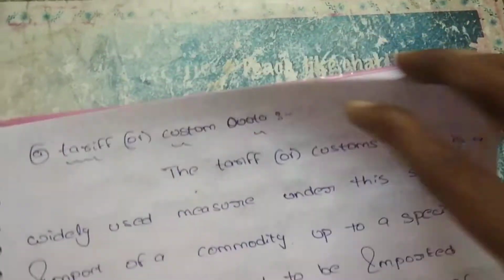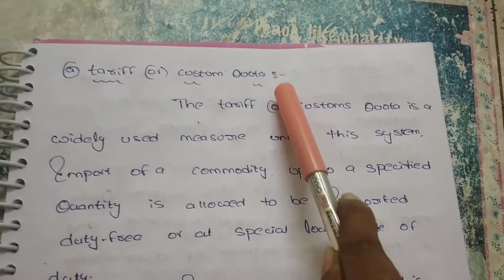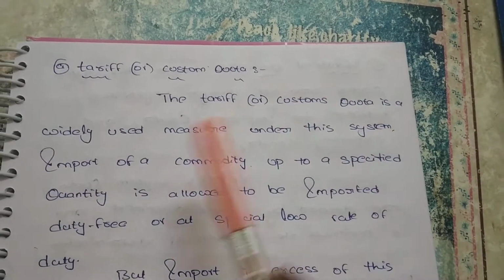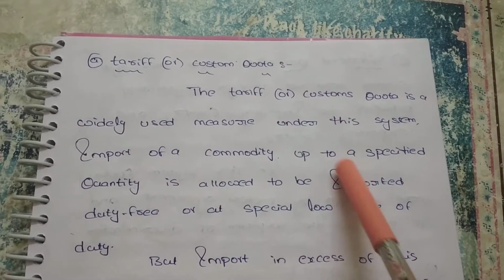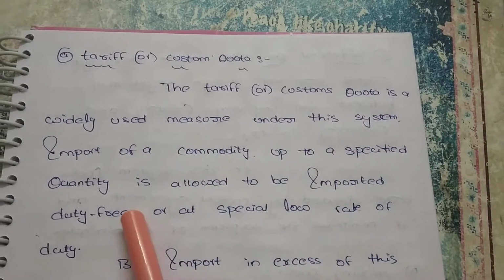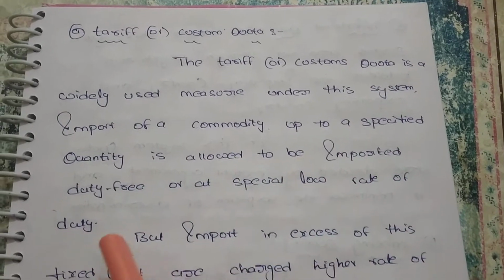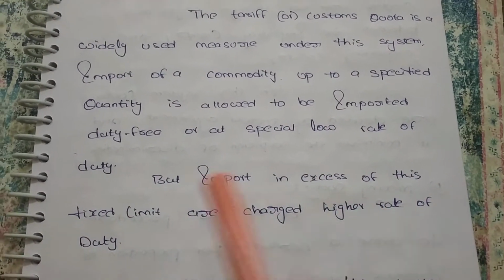Let's see the first one. Tariff or customs quota. What is a tariff or customs quota? It is a widely used measure under this system. Widely used means this measure is followed by each and every country. Import of a commodity up to a specified quantity is allowed to be imported duty free or at a special low rate of duty. But imports in excess of this fixed limit are charged a high rate of duty.